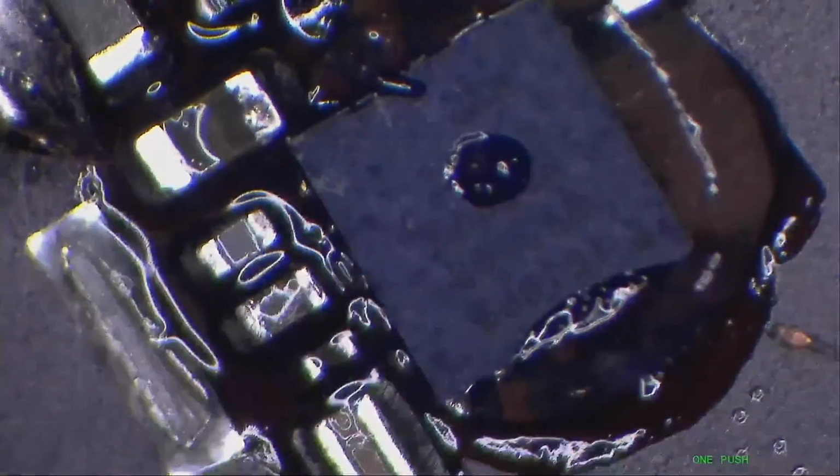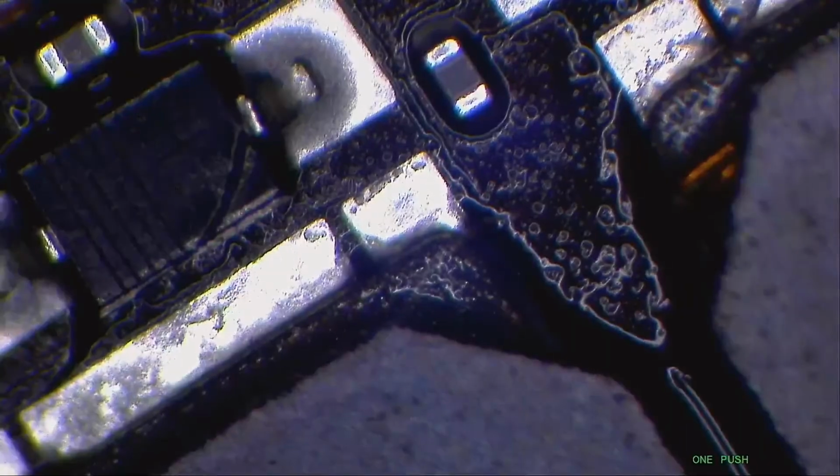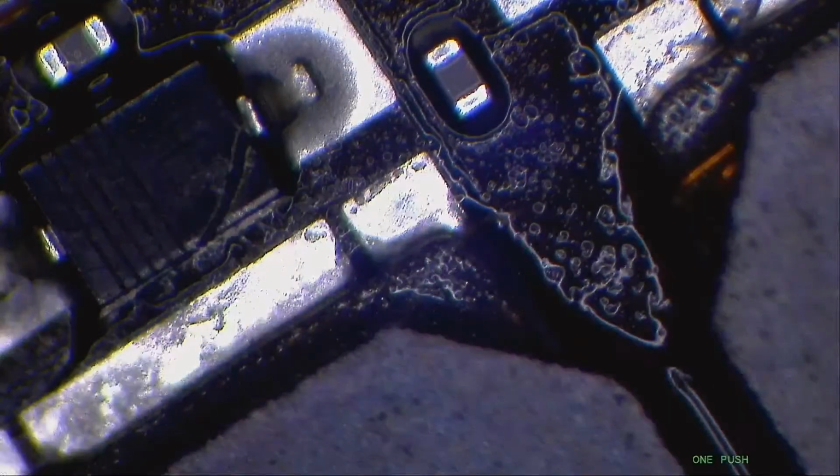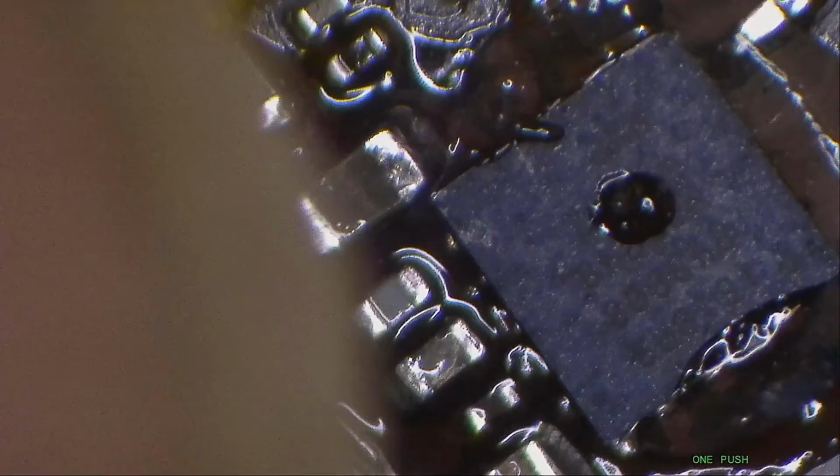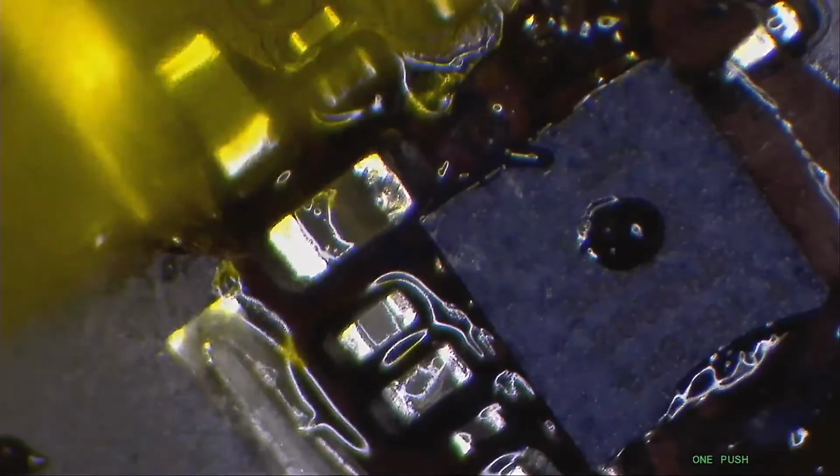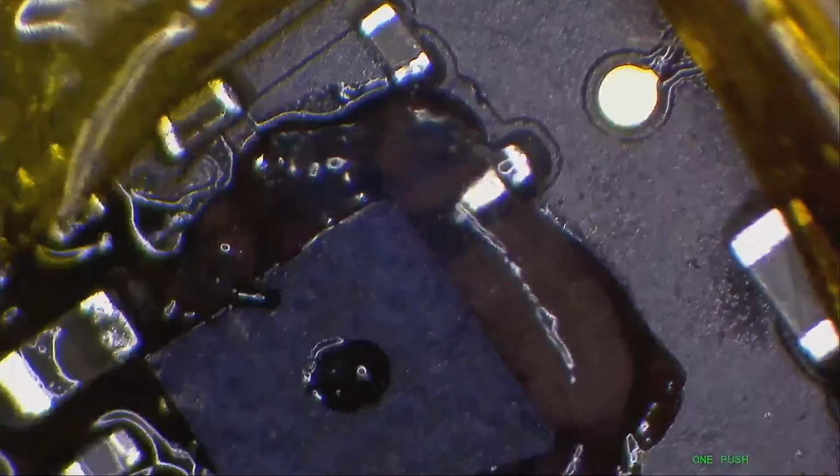Okay, once this is done, then I will maybe use the same sellotape which I was using before, because I don't want to damage any other component. And there you go. Okay, maybe put one more here.